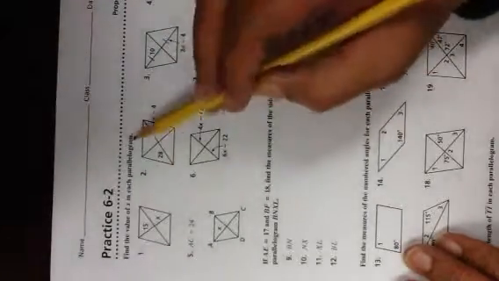So we can first look at number 3. I think these are the ones y'all probably got pretty good, where we know that the diagonals are bisected on a parallelogram, so we can say that 2x minus 4 is equal to 10. If we add 4 to both sides, we get 2x equals 14. Divide both sides by 2, x is equal to 7. Okay, so that's our first problem, working through number 3.